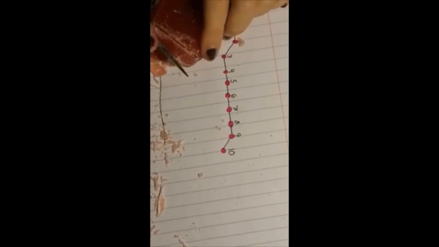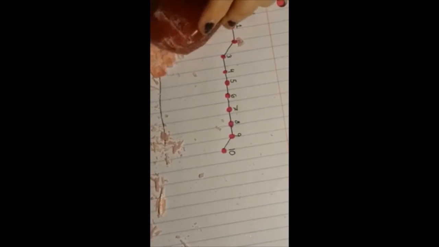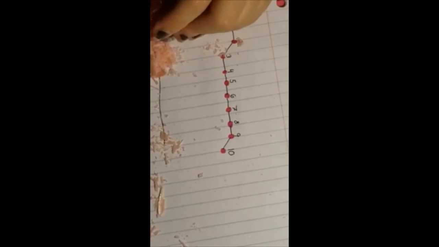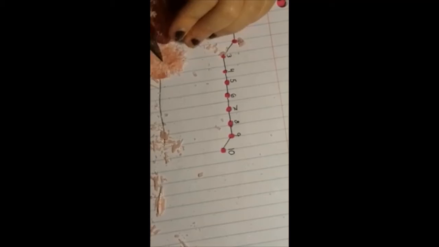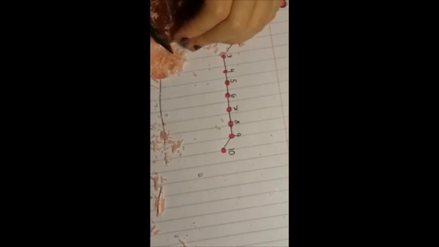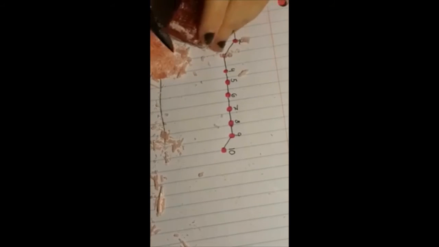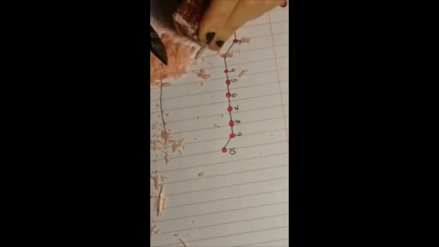Glycolysis produces 2 molecules of ATP, or free energy containing molecules, 2 high energy electron carrying molecules of NADH, and also 2 molecules of pyruvic acid each cycle.